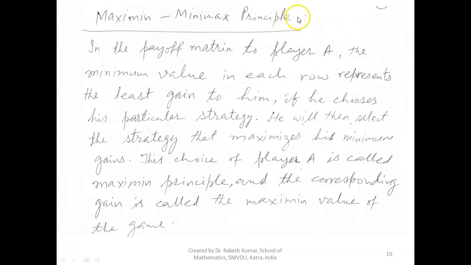Maximin minimax principle. In the payoff matrix to player A, the minimum value in each row represents the least gain to him if he chooses his particular strategy. He will then select the strategy that maximizes his minimum gains. This choice of player A is called the maximin principle, and the corresponding gain is called the maximin value of the game.